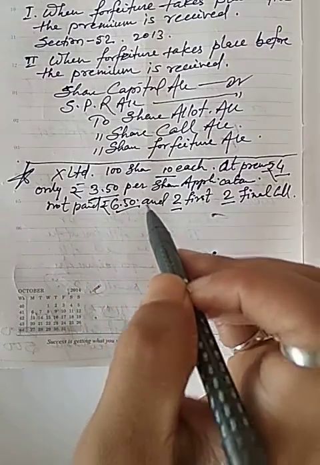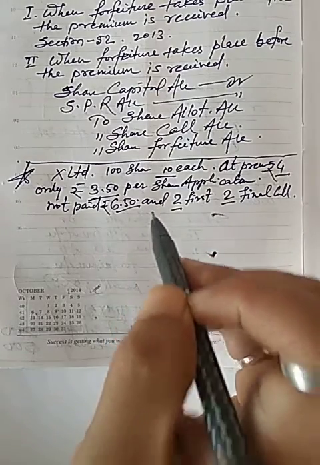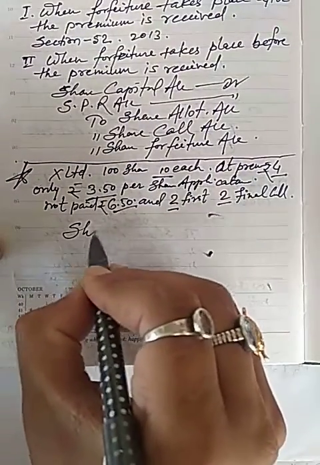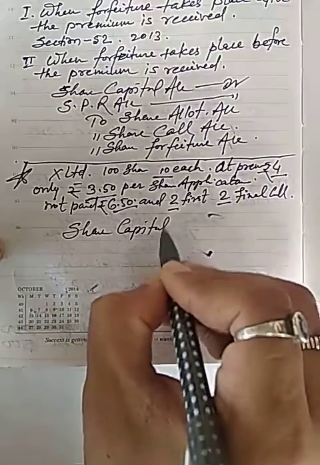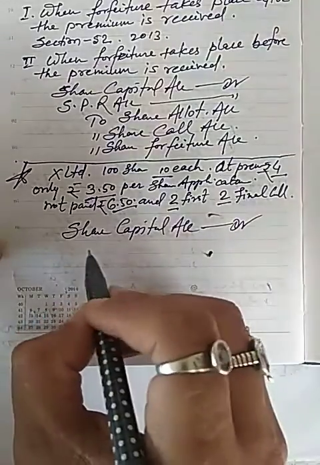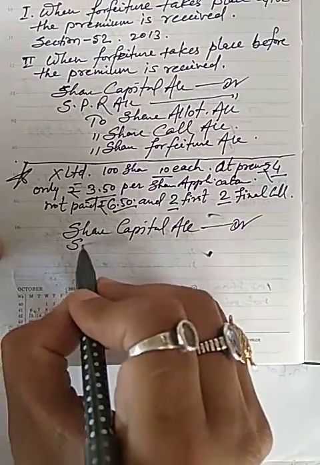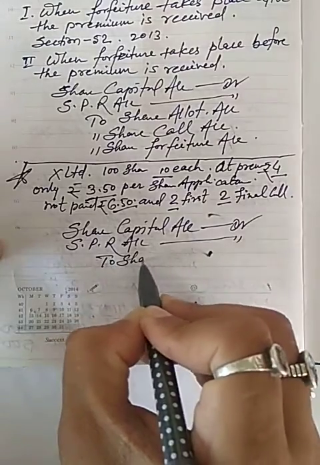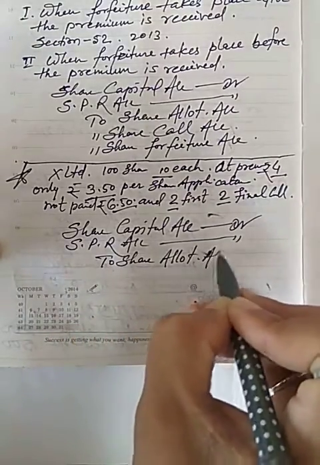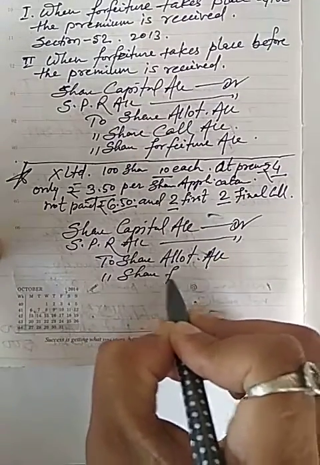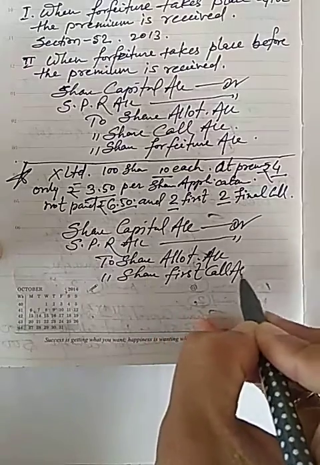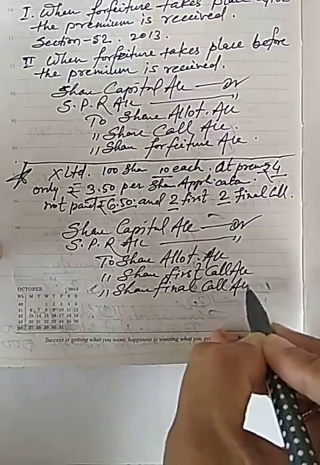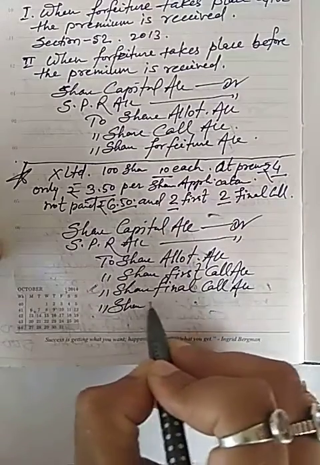Now the entry for the forfeiture of this question: share capital account Dr., securities premium reserve account Dr., to share allotment account, to share first call account, to share final call account, to share forfeiture account.